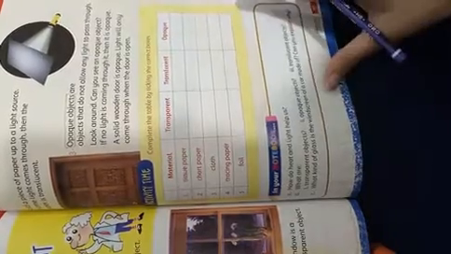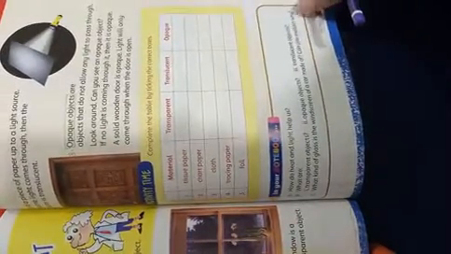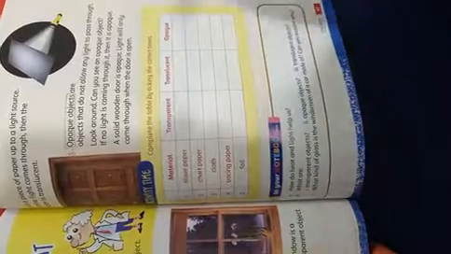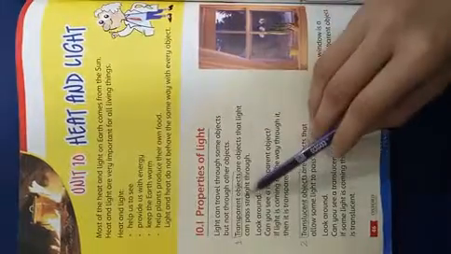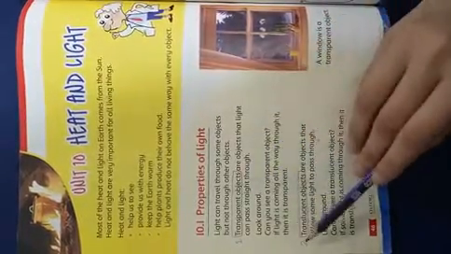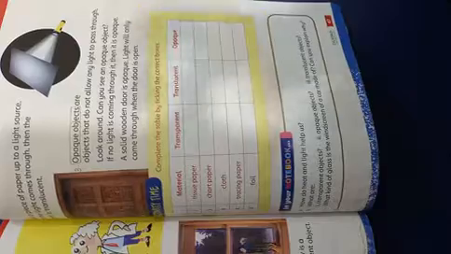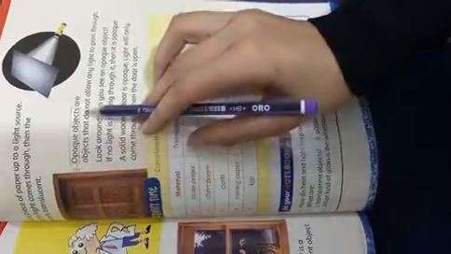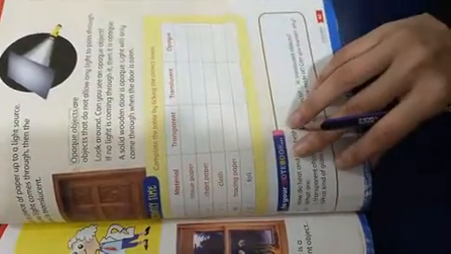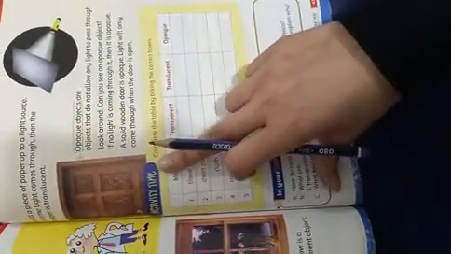So, the three categories in which the objects fall are number 1, transparent objects, number 2, translucent objects, and number 3, opaque objects. Now it's activity time.